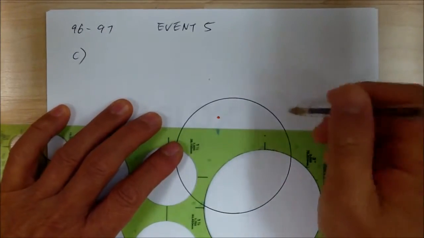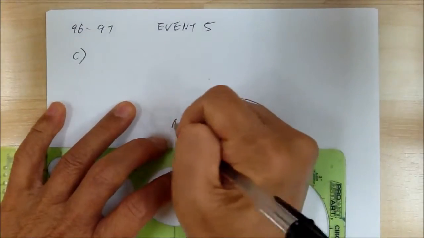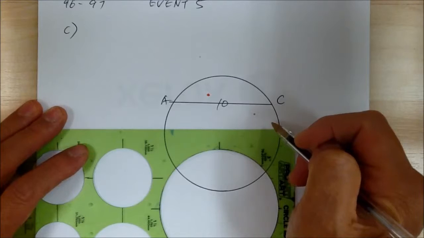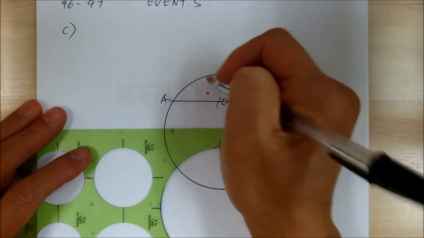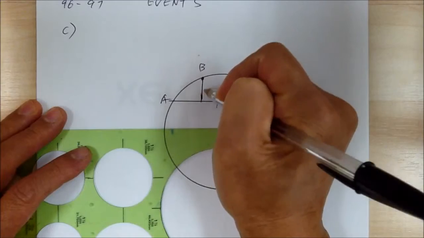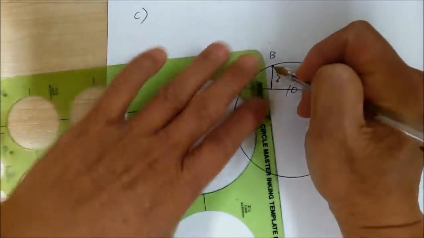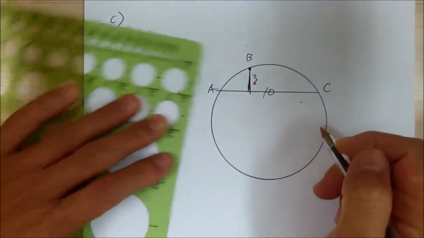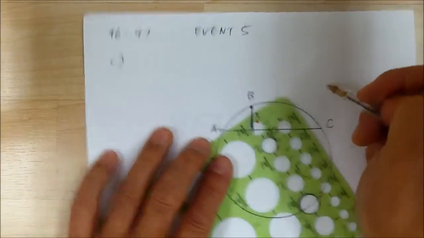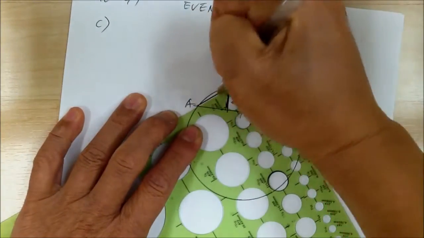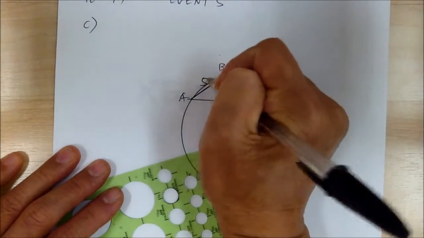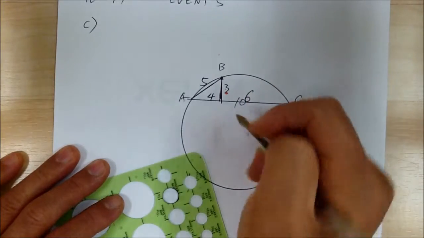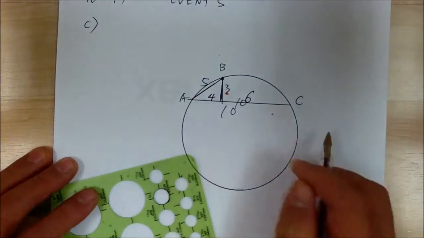So this one, it says AC has a length of 10, and point B is 3 from AC. So this is 3 from the AC. Okay, and 5 from the A. So you can take off your name tag and use it as a ruler. So this is 5. So 3, 4, 5, right? So this would be a 4. So this would be a 6, right? Okay, and the total is 10, right? Okay, so you can write all that.